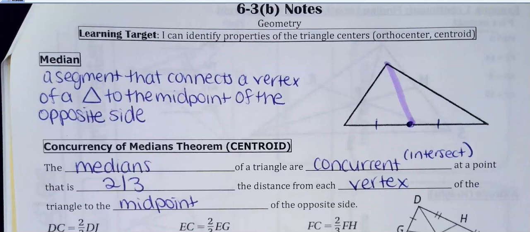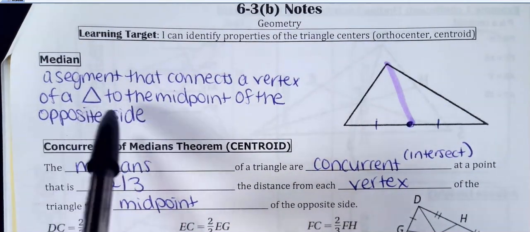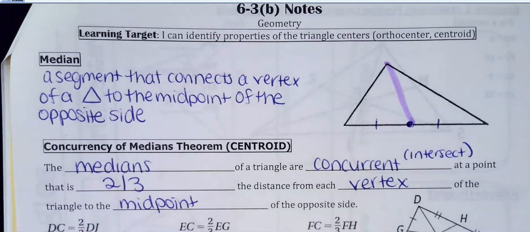And the centroid is formed by the intersection of what we call a median. So that's what I have at the top here, just a definition and a little picture of what a median is. A lot of this is just vocabulary. A median is a segment that connects a vertex, just one of the vertices of the triangle, to the midpoint of the side across from it, or the opposite side.